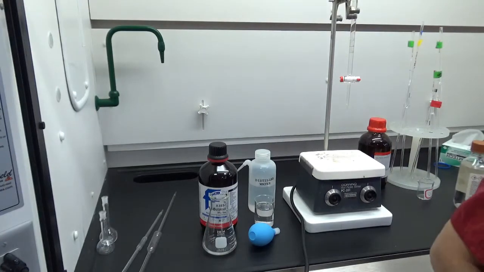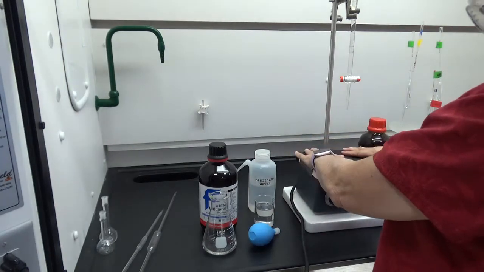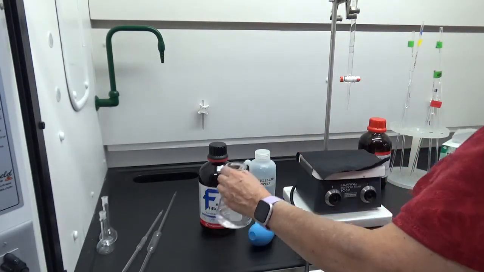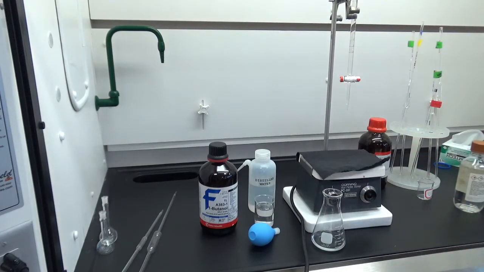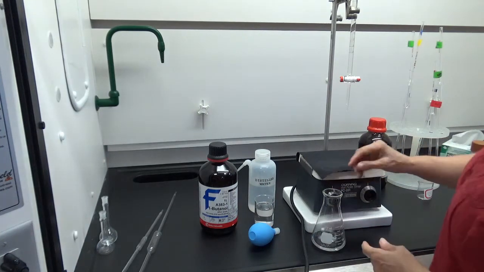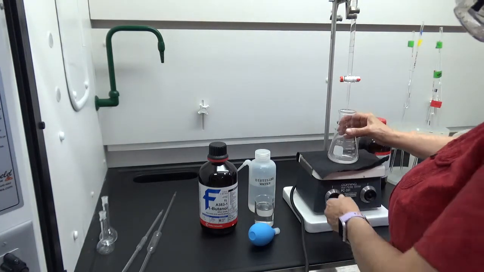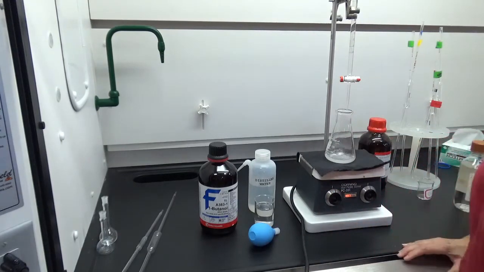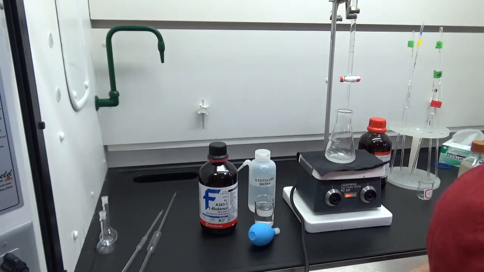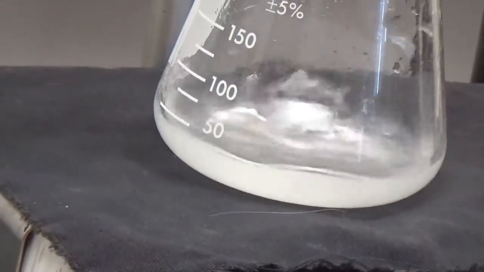I'm going to get a piece of black cloth. I'm going to put right here. I'm going to get a stir bar. Right here. Stir this up. And what I'm hoping is that you can see that it's cloudy. This tripod is not the greatest. All right. I think you can see it's cloudy.